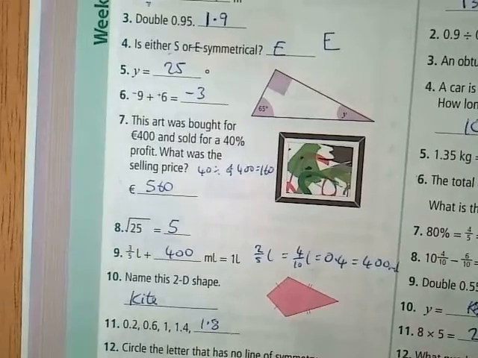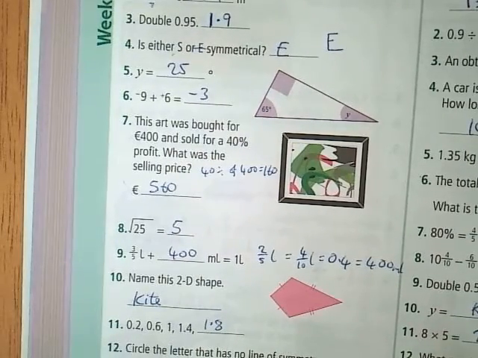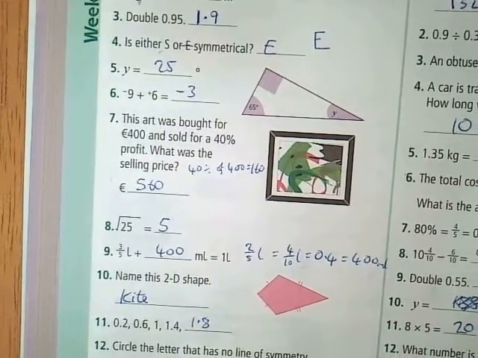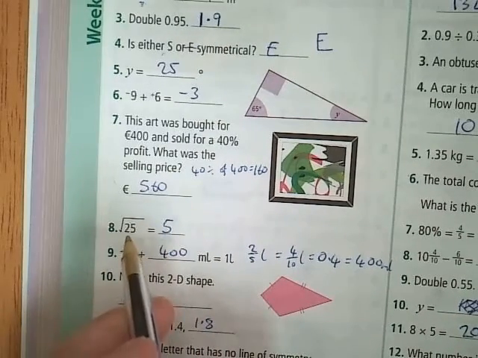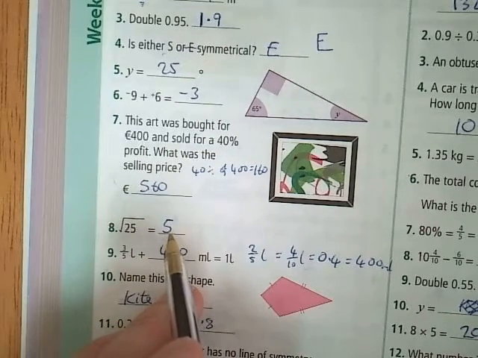Square root is when you take a square number and you go back to the number that you multiplied by itself to get that number. So the square root of 25 is 5, because 5 multiplied by itself gives you 25.